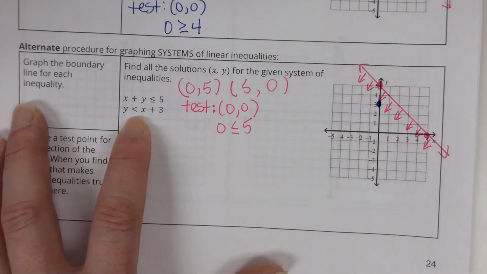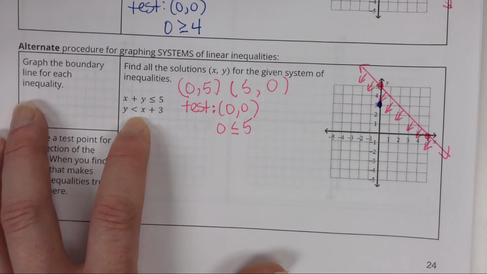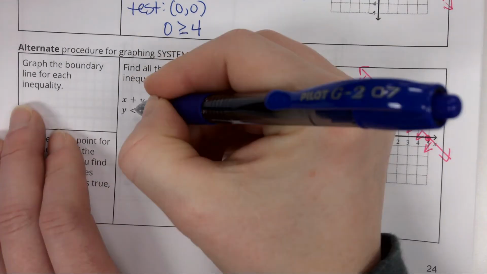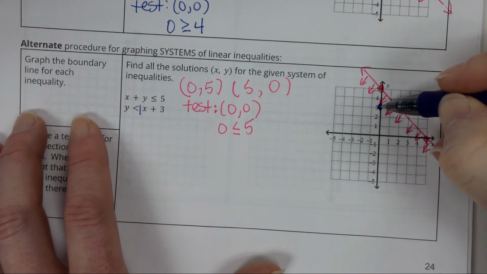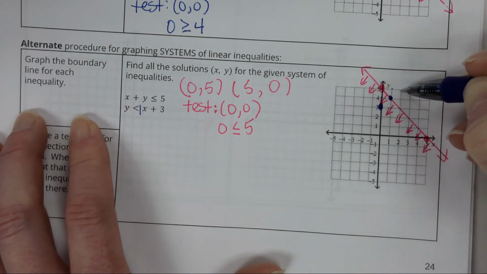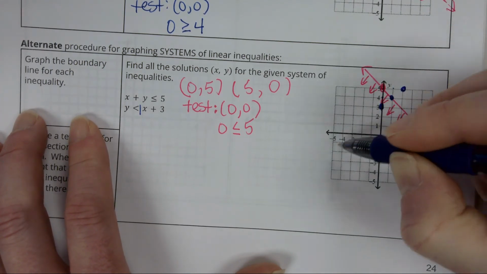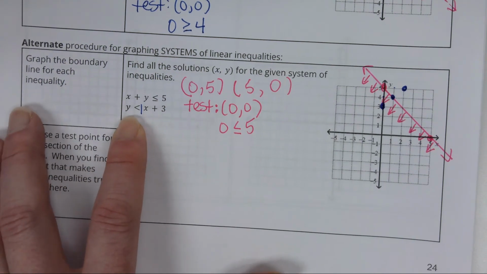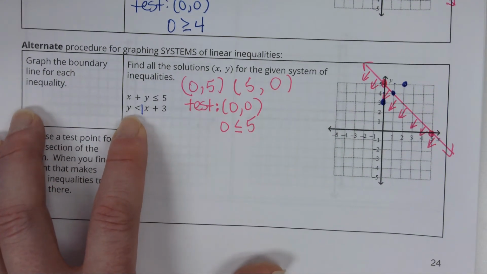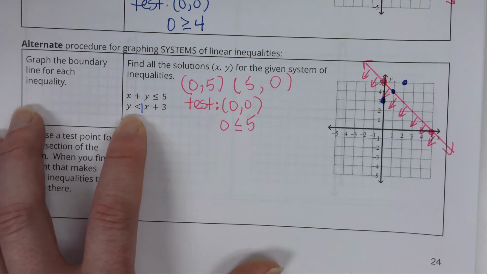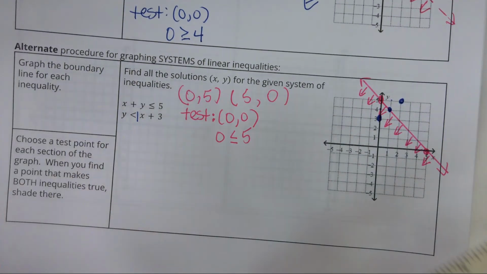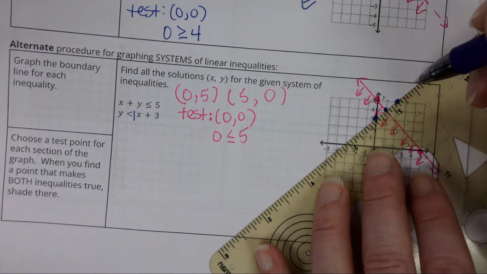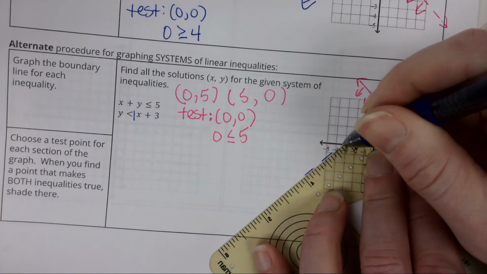When there's nothing written in front of the x, what can I assume that is? 1. So a slope of positive 1 means I'm going up 1 over 1 from my y-intercept. So like that. And you can continue it backwards if you want. All right, Shane, is it solid or dashed? It would be dashed. Did you just guess or did you know for sure? The inequality?